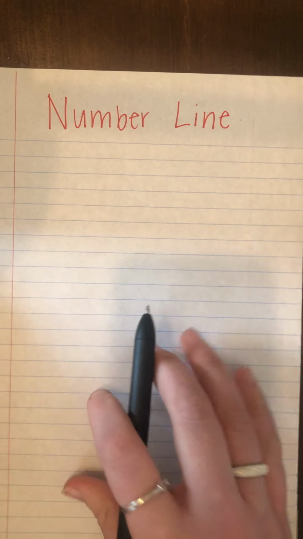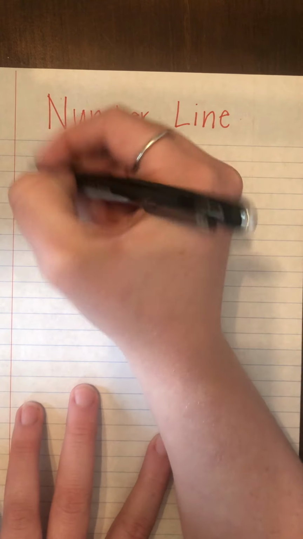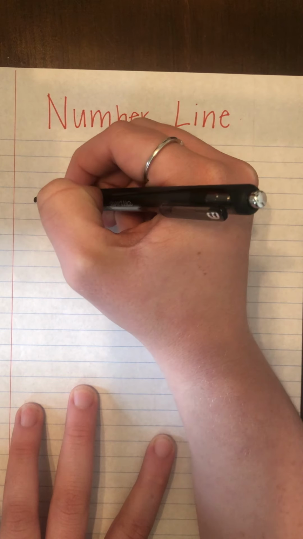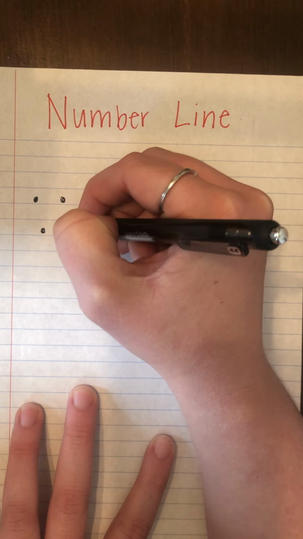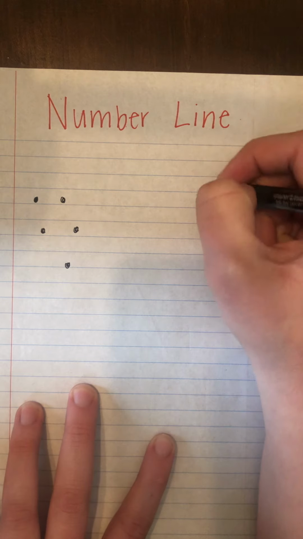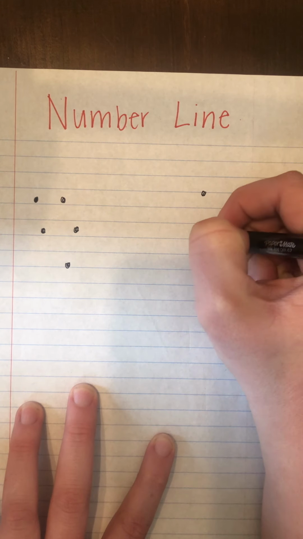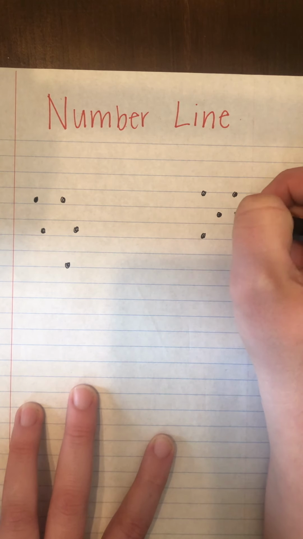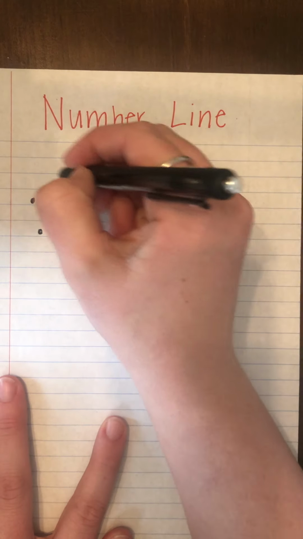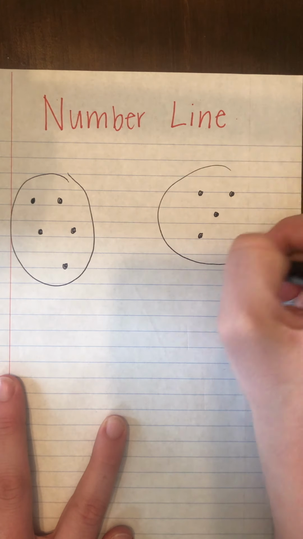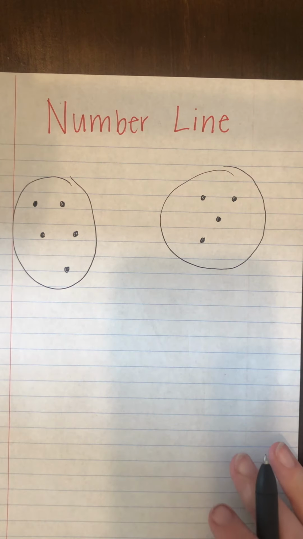The last strategy is using a number line to help you, or just the numbers written in order. So manipulatives are definitely something that we should utilize, but they're not always available. So I'm going to draw 5 here in a scattered order, and I'm going to draw 4 here. So these are the sets that the students have to compare.